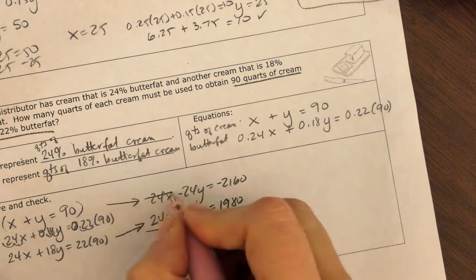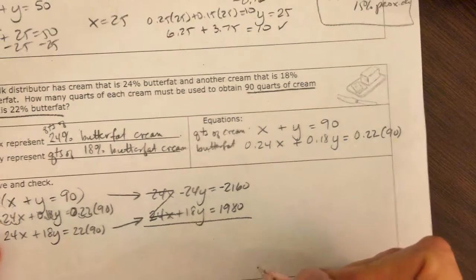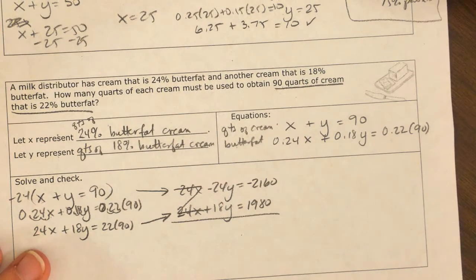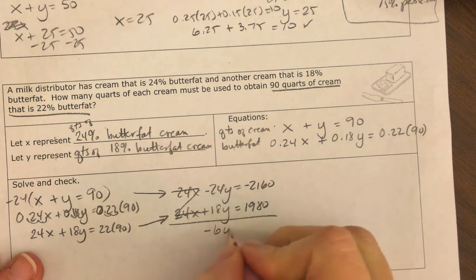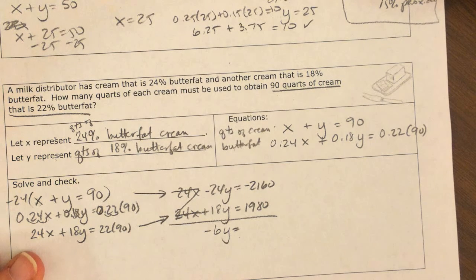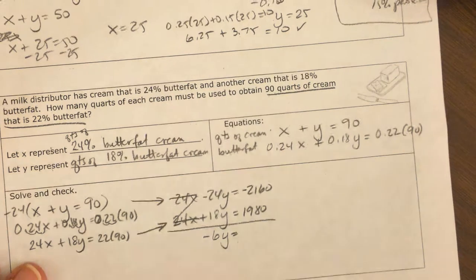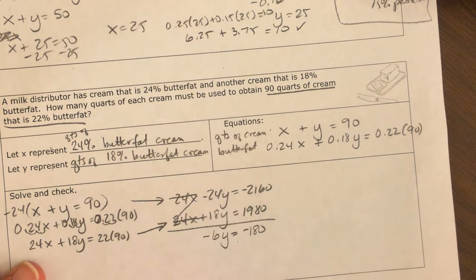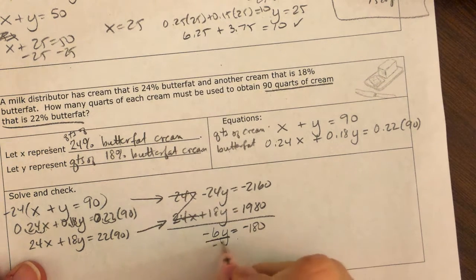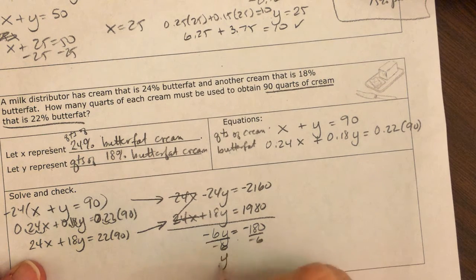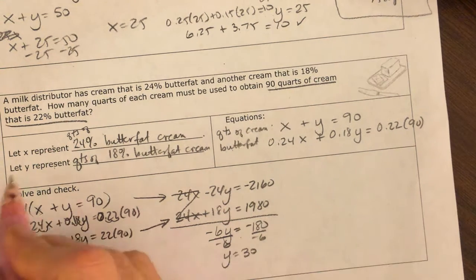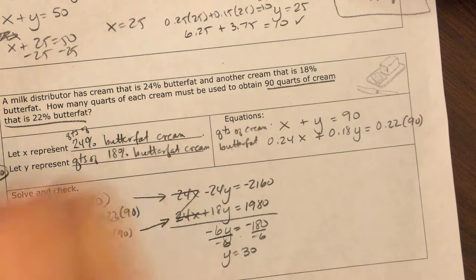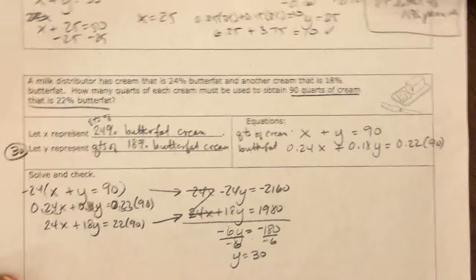Okay, so I'm going to zero this out. Negative 24 plus 18 is negative 6. Negative 2160 plus 1980 is negative 180. When I divide both sides by negative 6, I get y equals 30. So I know right here I have 30 quarts of 18% butterfat cream.